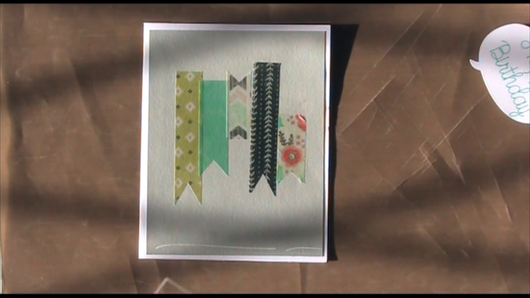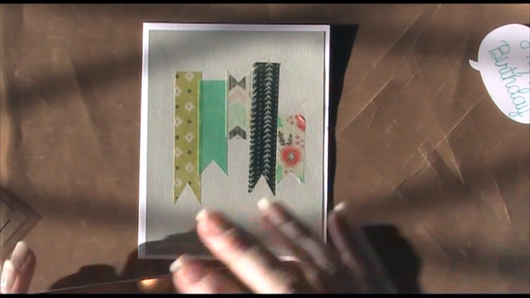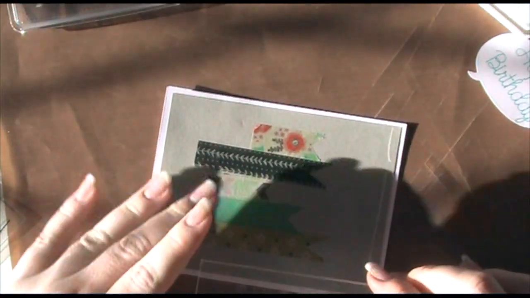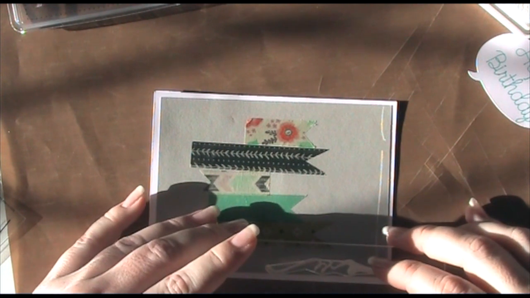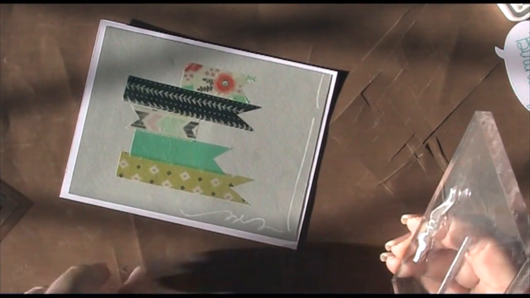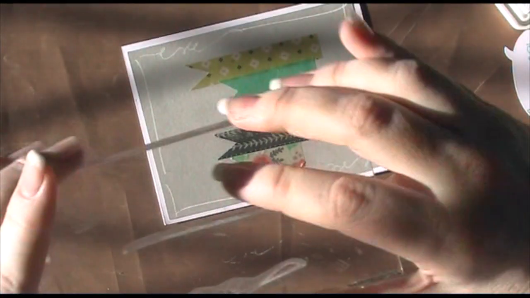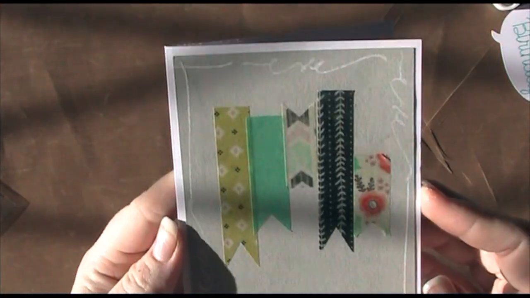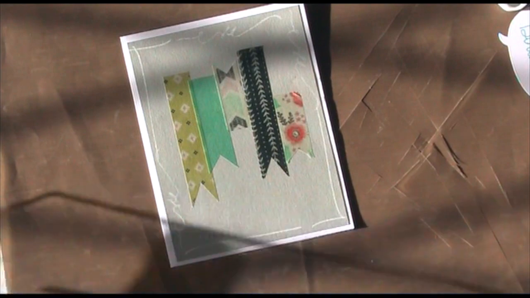There we go. And then I'm going to get my swirly bit and ink that up as well. So we just put that down this edge here. It's stamped on my paper there, so that looks quite good. And then I think I'll do the same up on this side. There we go. So hopefully you can see there's the line all the way around the edge, just to give a bit of interest to the edge of our card.